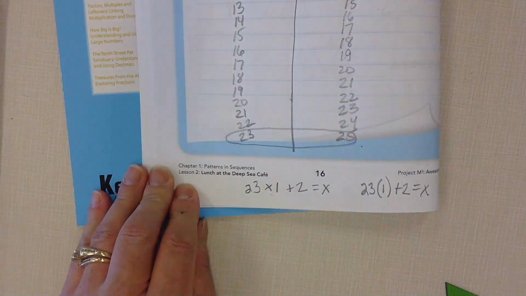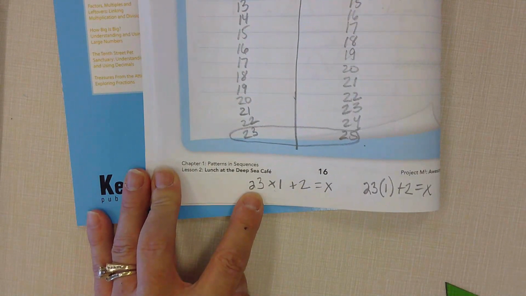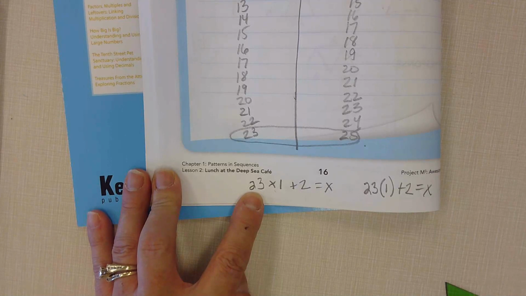Okay? And this number 23 could be for any number of tables. So if I'm asking you to find how many fish could sit at 28 tables, you would simply do 28 times 1 plus 2, and you should tell me that 30 fish would be able to sit there.